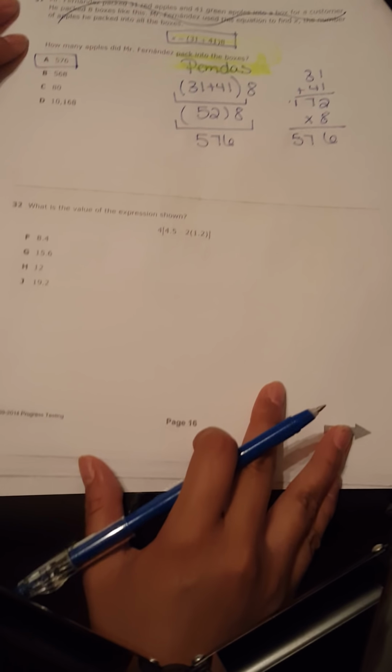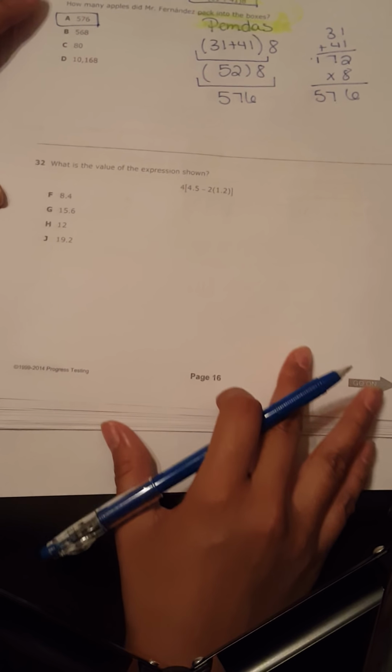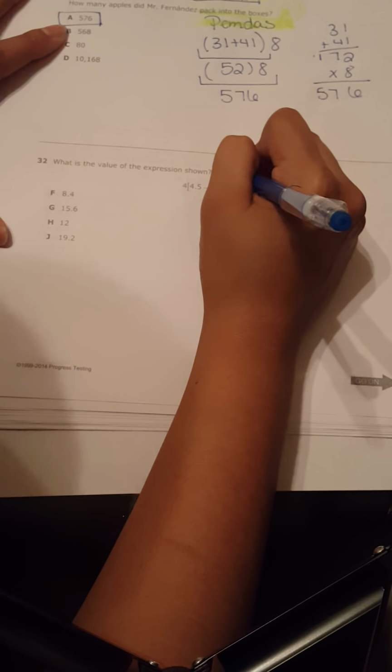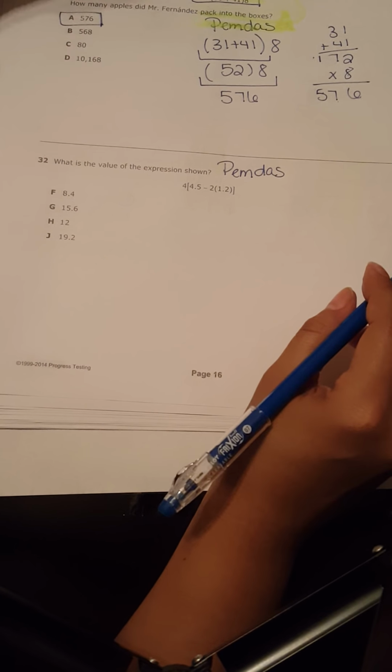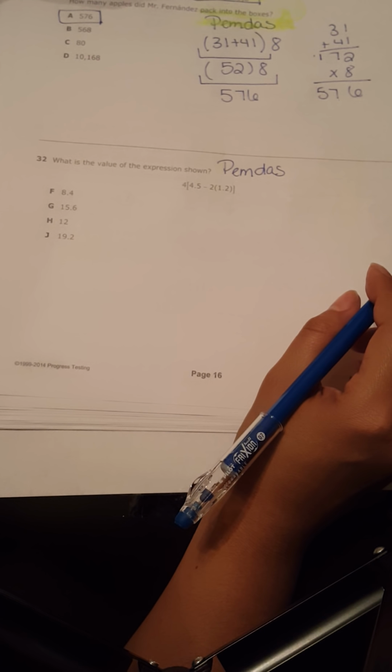Moving on to number 32. Number 32 is also a PEMDAS problem. I don't even have to read it. I see something like this and I automatically know that this is PEMDAS. What is the value of the expression shown?